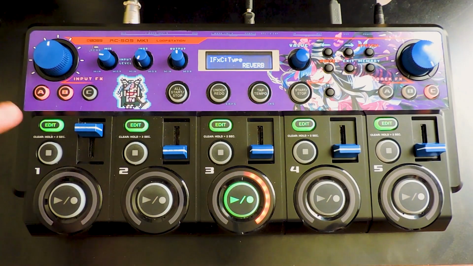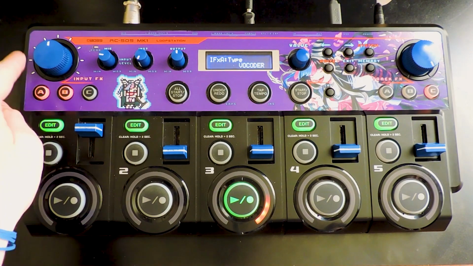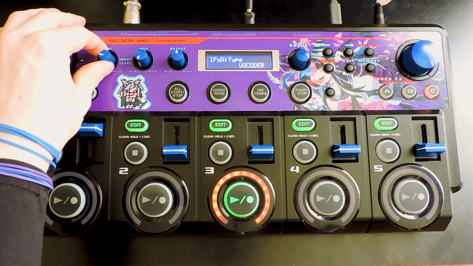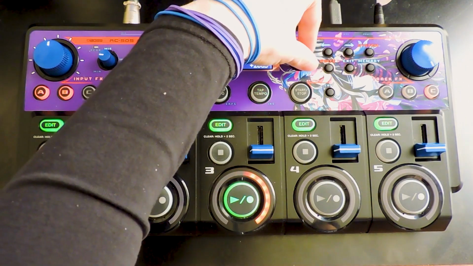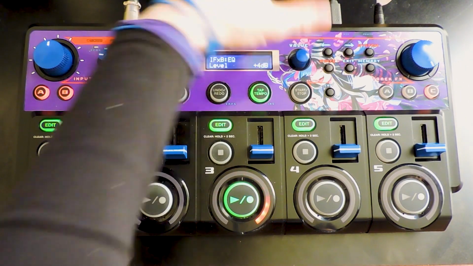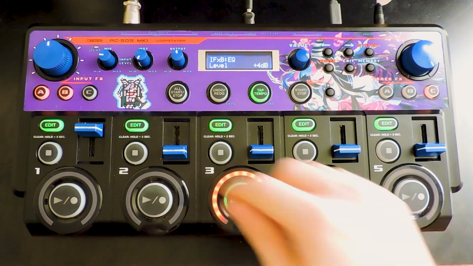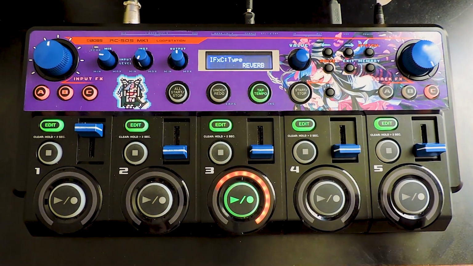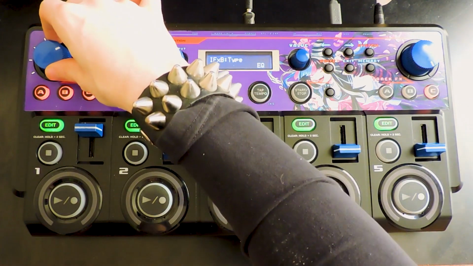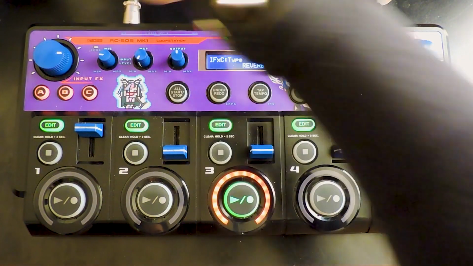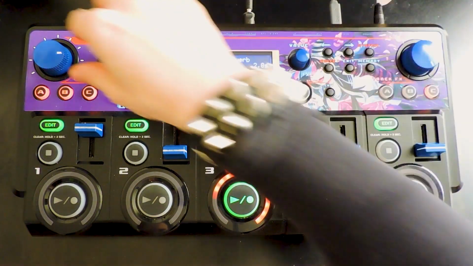So again, we can have the vocoder on. Oh, hear that feedback? Yeah, hold on. Let me adjust my level. There we go. All right, so we have the vocoder on, but once I add the reverb, now we're taking it to another magical level. This is awesome. Now you have some reverb in there.